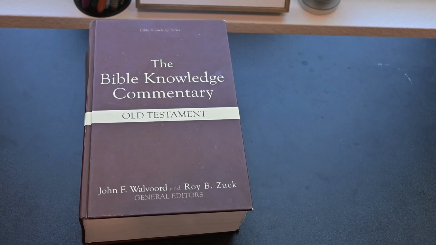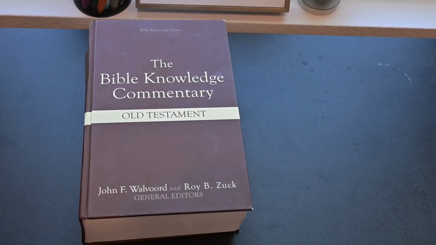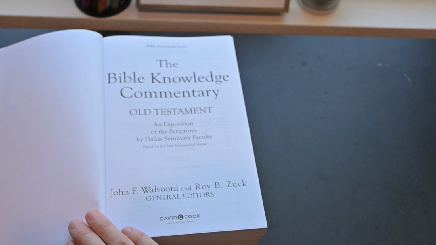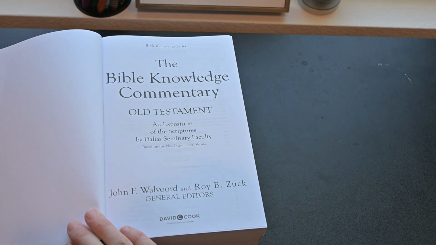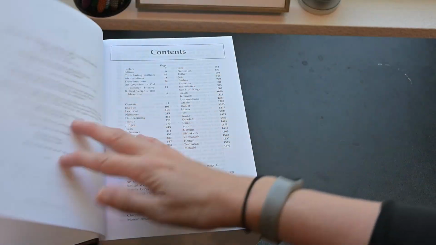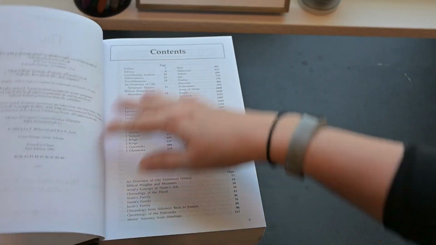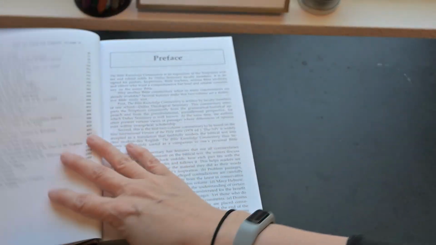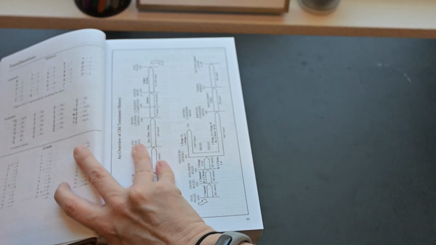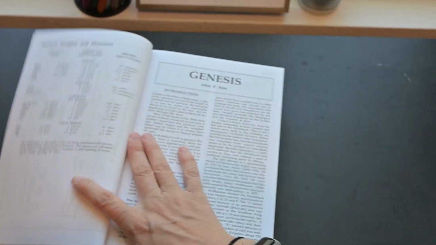The general editors for this, as you can see, are John Walvoord and Roy Zuck. This is an exposition of the scriptures by the Dallas Seminary faculty, based on the NIV, so the verses in here will be NIV. And you can see the contents: charts and diagrams, the prefaces, the editors, contributing authors.